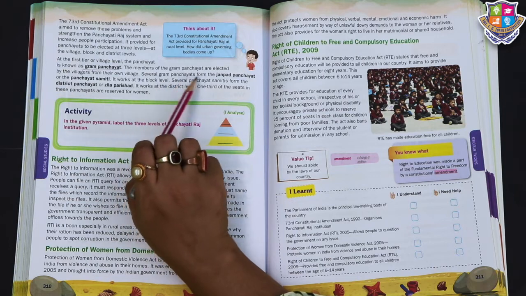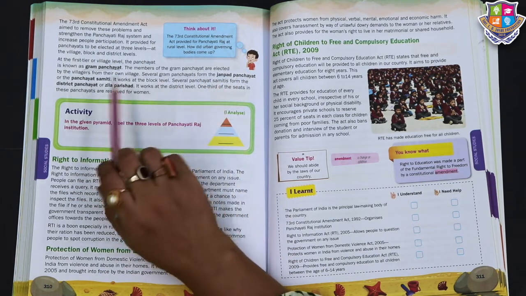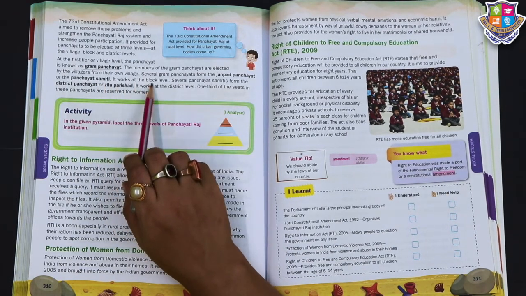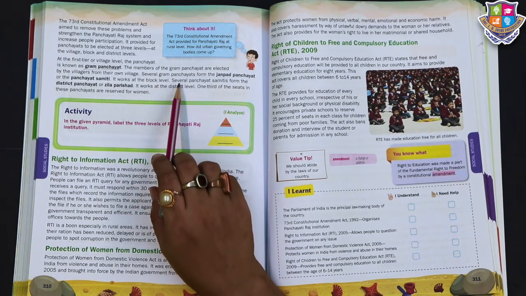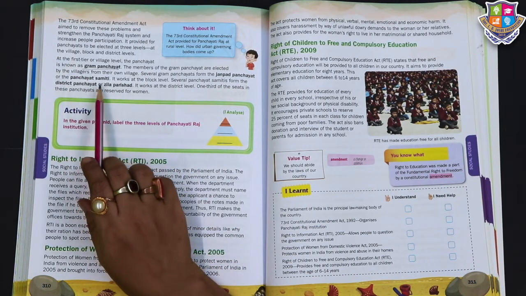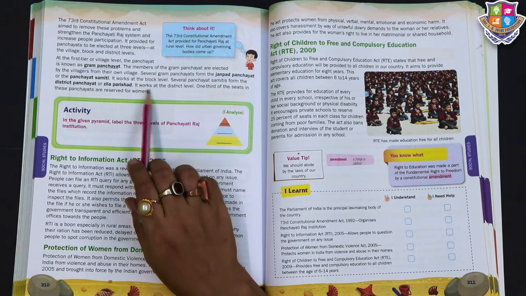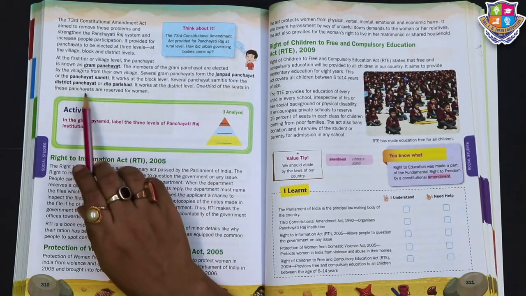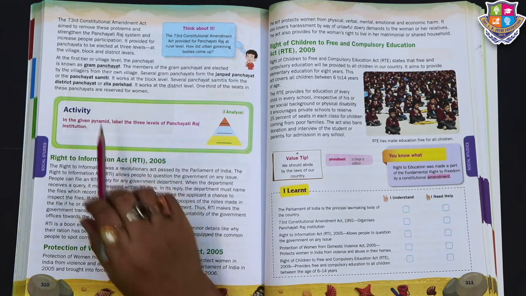Several Gram Panchayats form the Janpad Panchayat or the Panchayat Samiti. It works at the block level. Several panchayat samitis form the district panchayat or zilla parishad. It works at the district level. 1/3 of the seats in these panchayats are reserved for women.